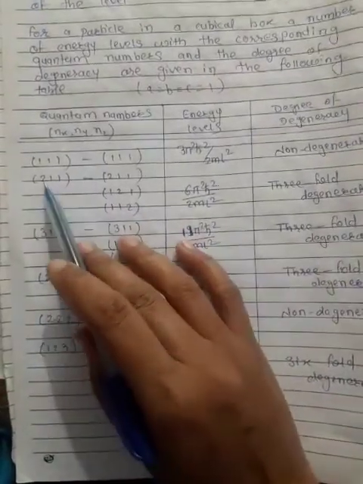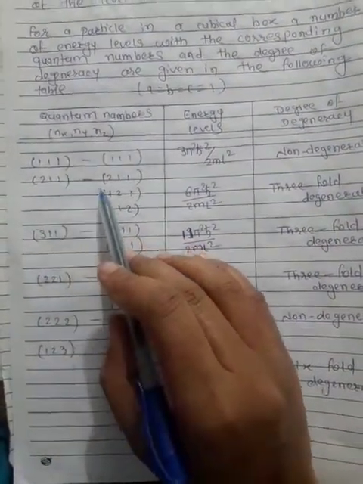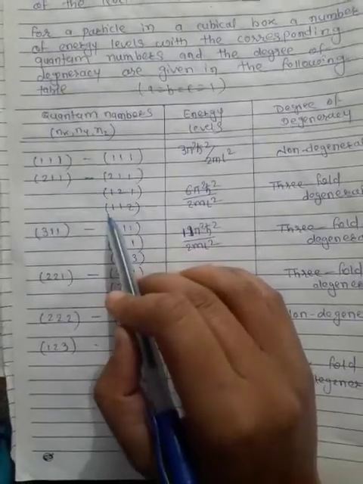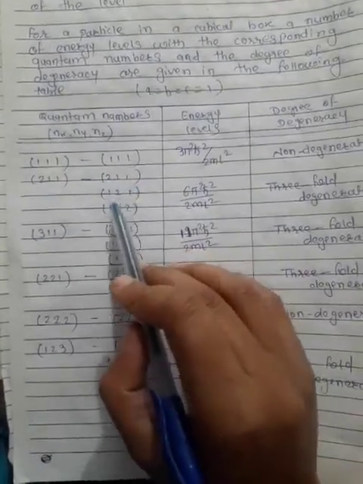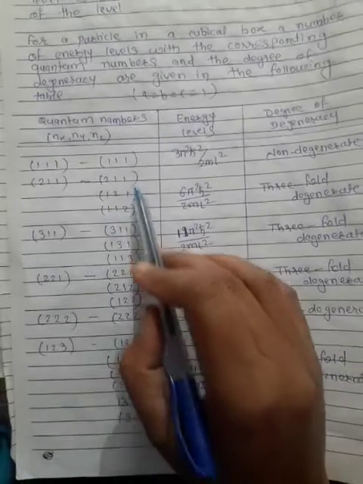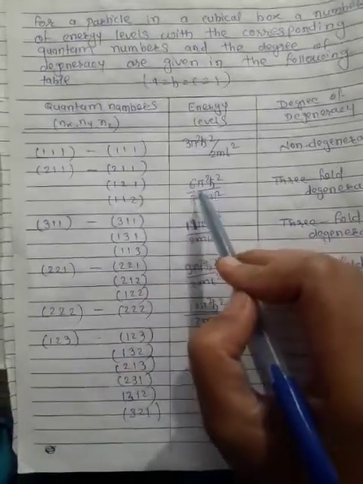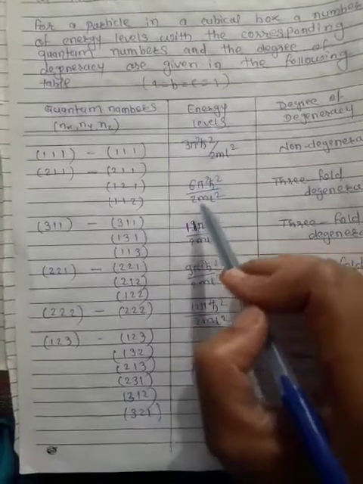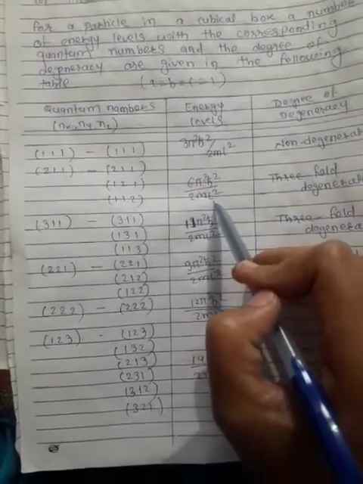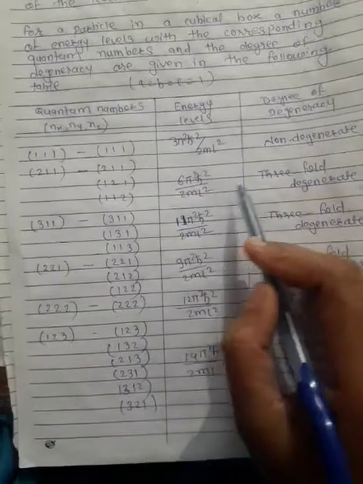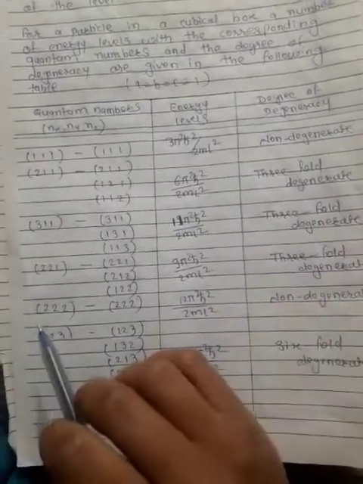For the second quantum number 211, there are three possibilities; we can write these three wave functions as 211, 121 and 112. If we calculate the energy for these three different states, we get the same value, 6π²ħ²/2ml², which means a threefold degeneracy.